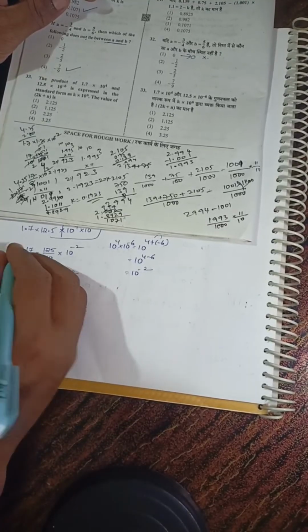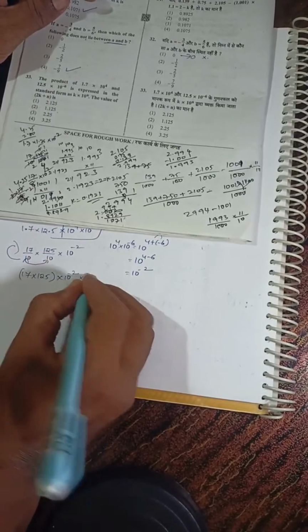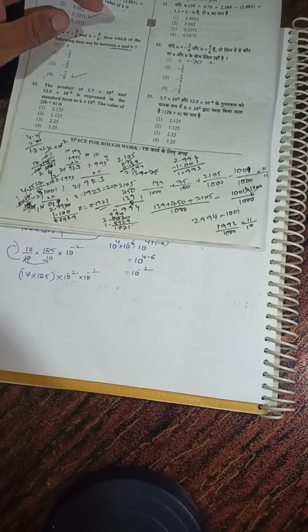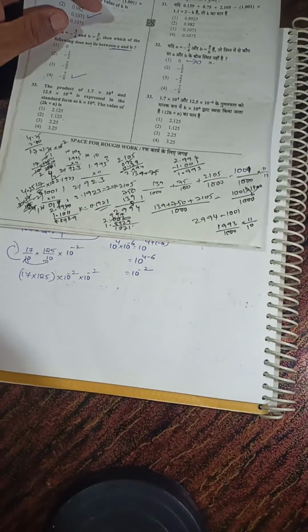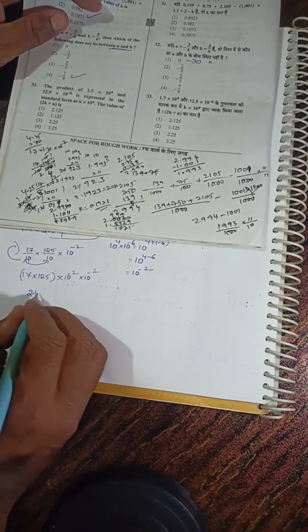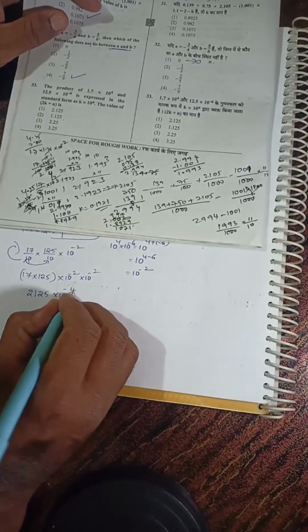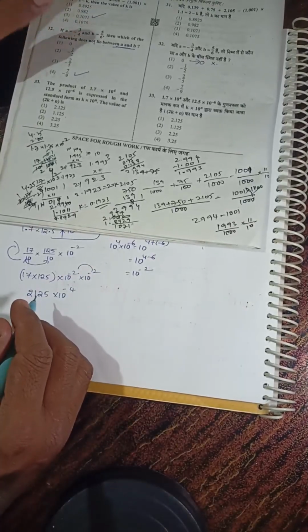If you take 100 to the numerator, it becomes 10 power of minus 2. 17 into 125. Can anyone guess the multiplication of 17 into 125? How much are we going to get? 17 into 125, the answer is 2125 into 10 power of minus 4. Minus 2 becomes minus 4.